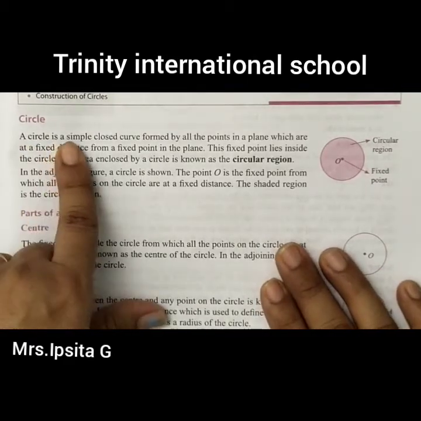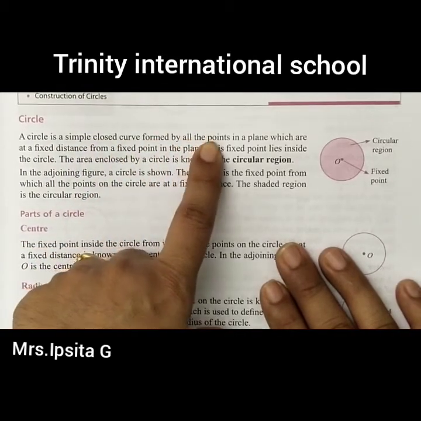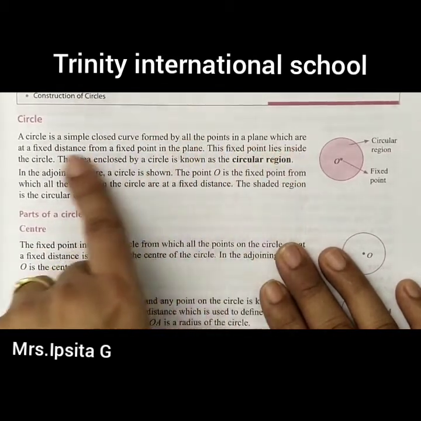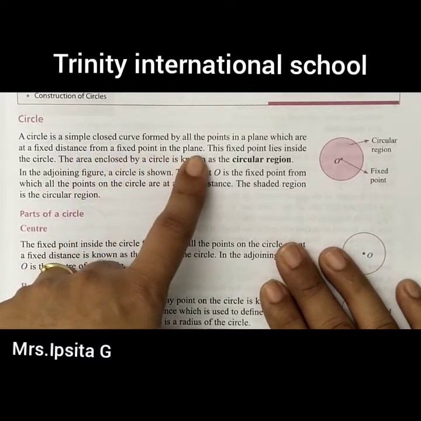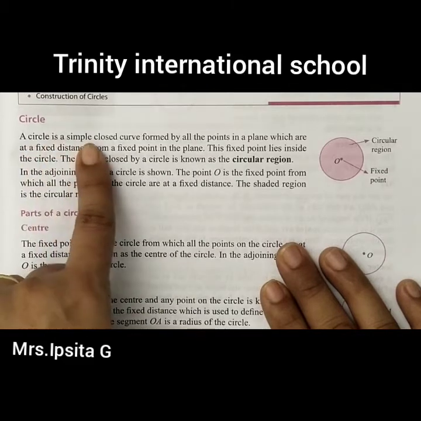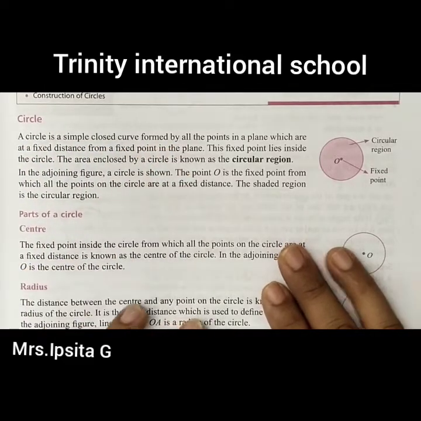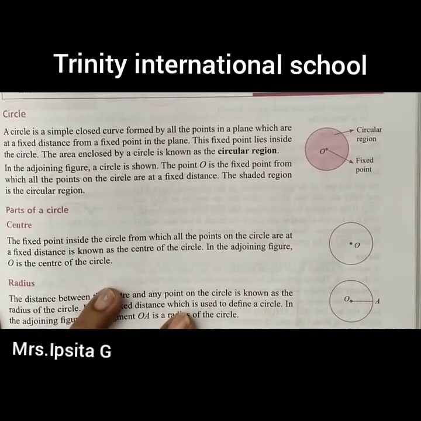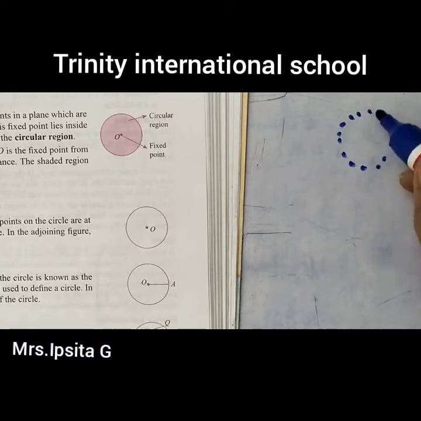A circle is a simple closed curve formed by all the points in a plane which are at a fixed distance from a fixed point in the plane. So a circle is a simple closed curve formed by all the points. So see the meaning of this. So here see, a circle is a simple closed curve.